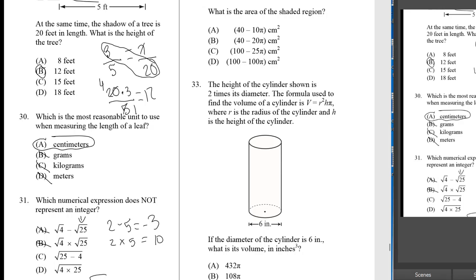Now C, the square root of 25 minus 4. Please do not do this. This is not 5 minus 2. If you put 5 minus 2 equals 3, that is wrong. Very, very wrong. You cannot do that. This acts like a parentheses. Square root of 25 minus 4 is equal to the square root of 21. The square root of 21, I don't know what it is. It doesn't come out evenly, so I'm not even going to try and do it. I just know that it's not an integer, so C is my answer.